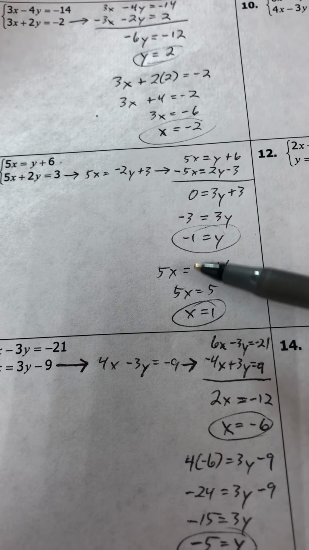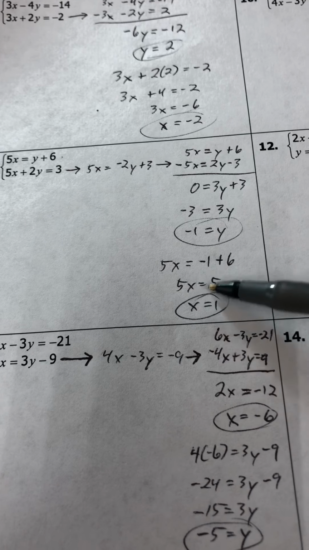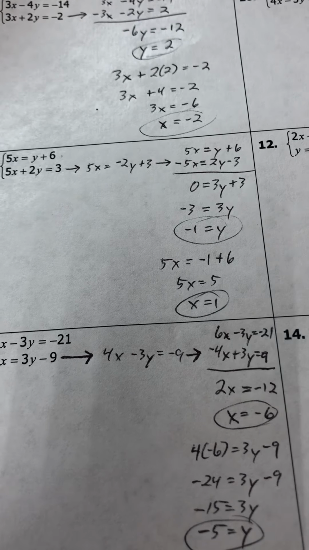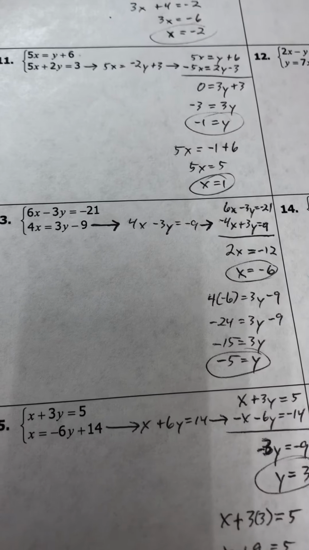I plug that -1 into that first problem because that seemed the easiest, and so I end up with 5x equals 5. 5 divided by 5 is 1, so x equals 1.